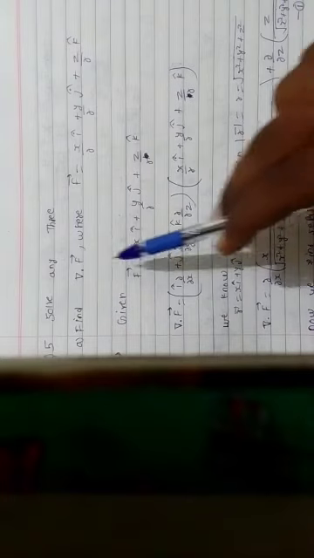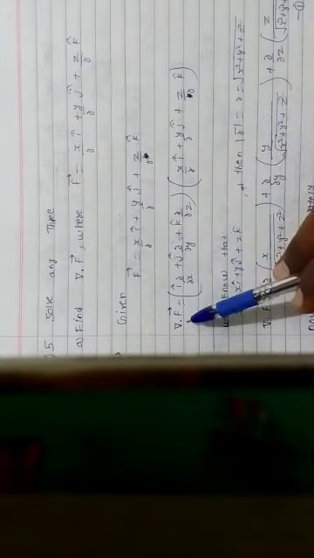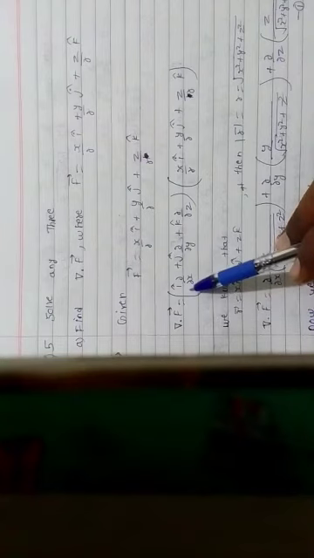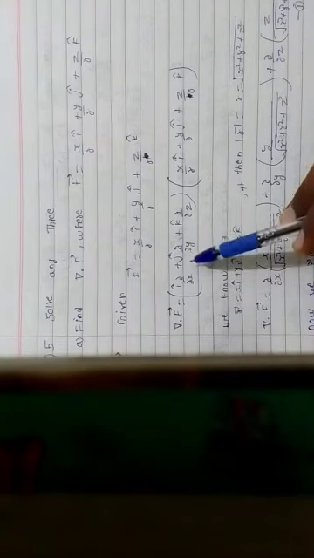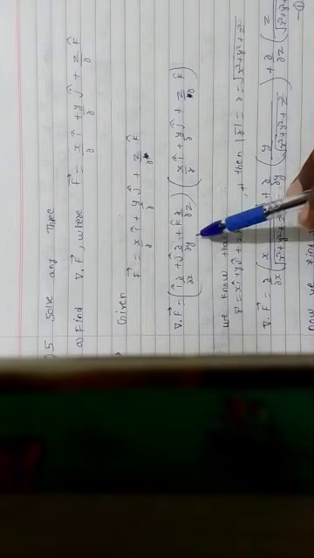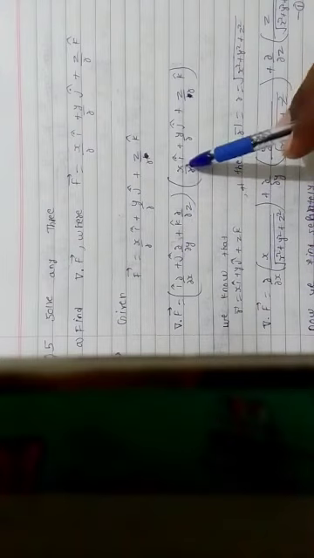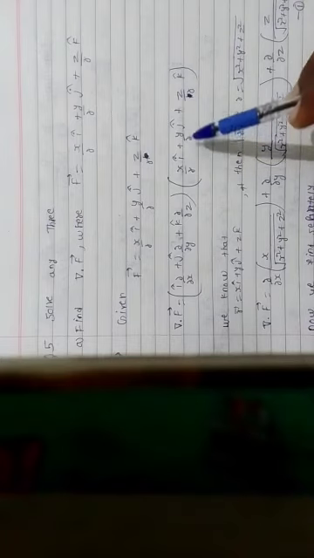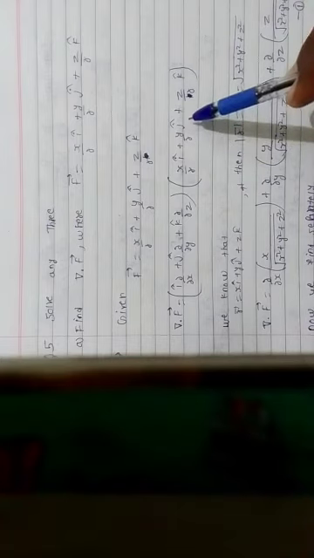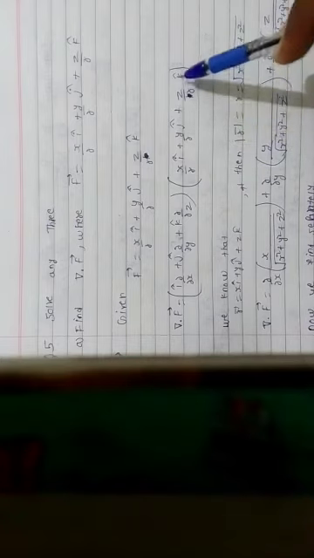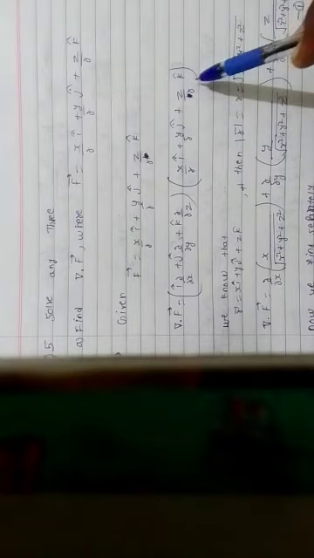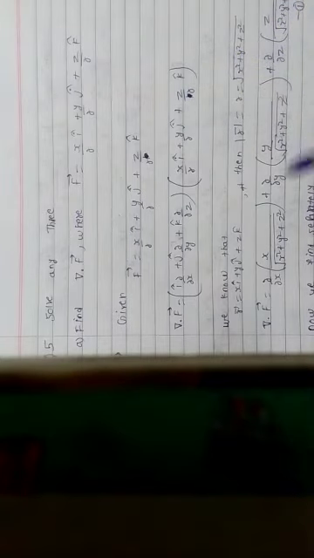Then from the question, delta dot f vector is equal to i cap into dou by dou x plus j cap into dou by dou y plus k cap into dou by dou z dot in bracket x upon r i cap plus y upon r j cap plus z upon r k cap.